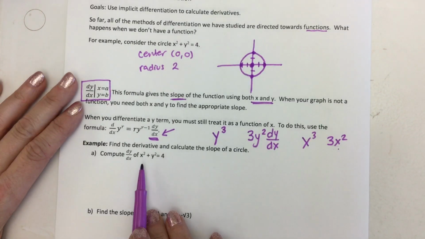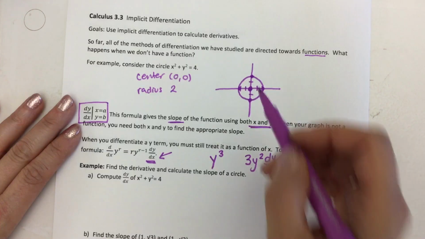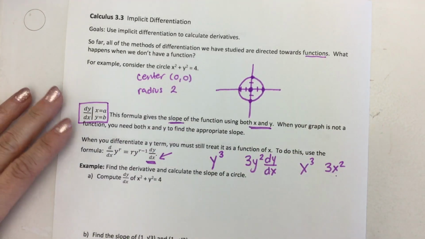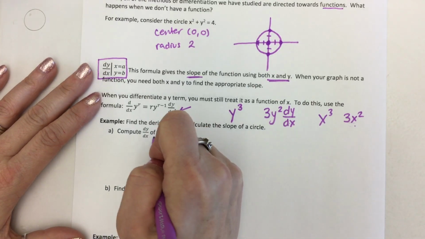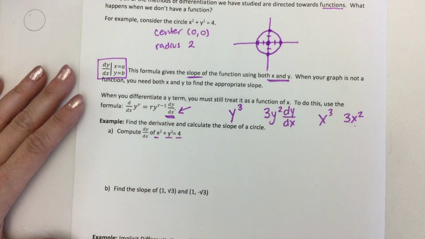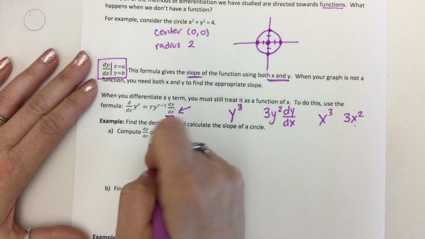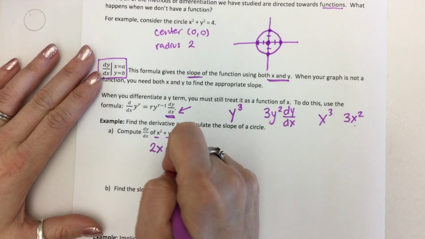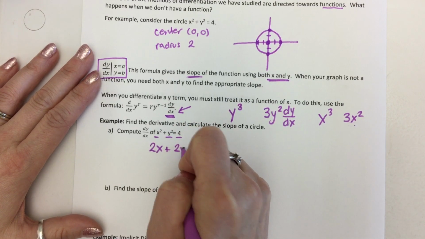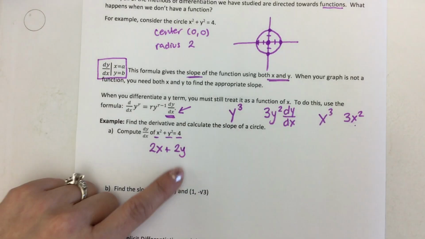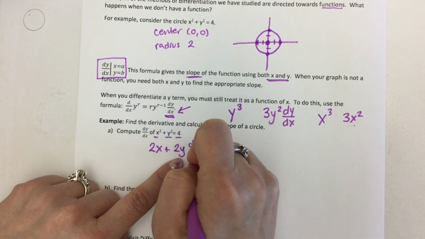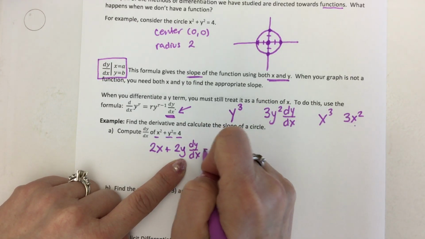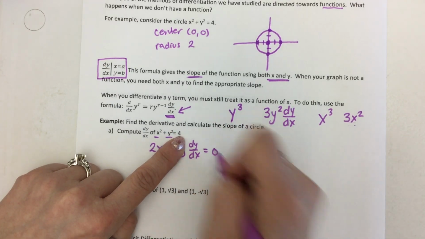So let's go ahead and compute the derivative of this thing. This is my circle that I was looking at. If I want to find the derivative, you just go piece by piece all the way through the entire thing. The derivative of x squared is 2x. Nothing special because that's an x. Plus, the derivative of y squared is 2y, but this is a y, so I need to connect it to dy over dx. Equals the derivative of 4, which is 0.